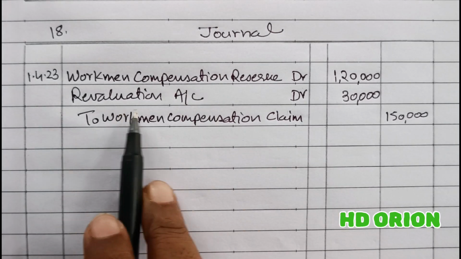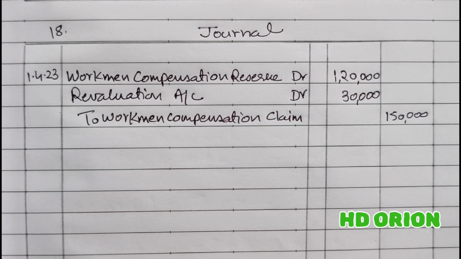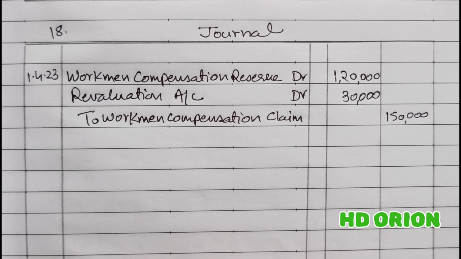Revaluation account. It is a new term for you, but in such cases, a revaluation account is to be opened, and from here it will be transferred to partners' capital accounts, because there are many items which will be transferred to the revaluation account. In this question, there is only one item, but in other questions, as we move ahead with the topic, like admission of a partner and other full-fledged questions, you will find that there are various items to be transferred to the revaluation account.